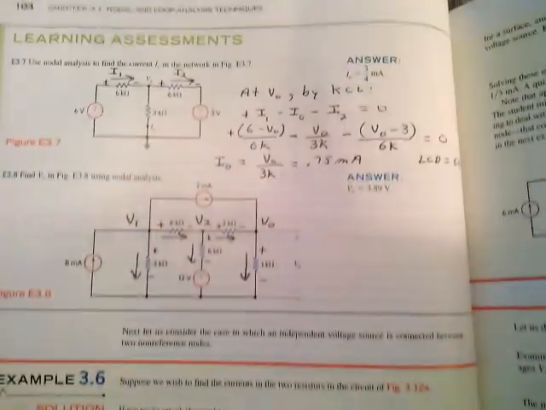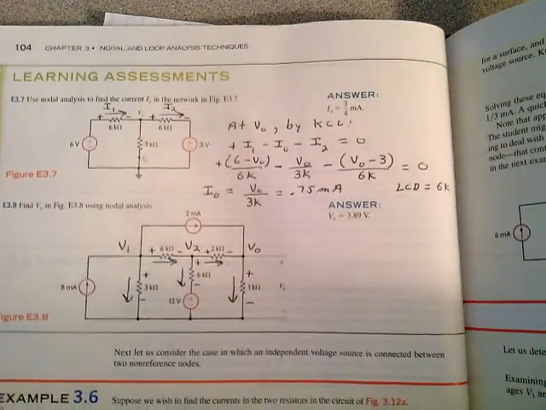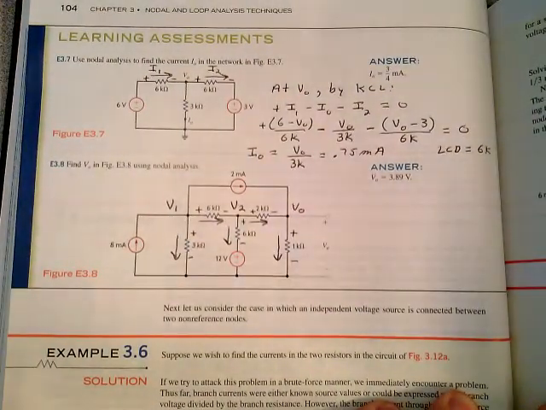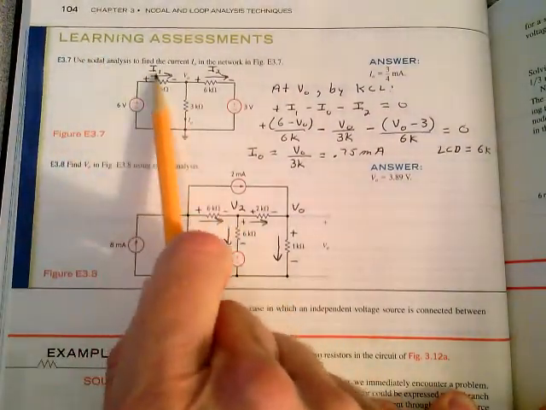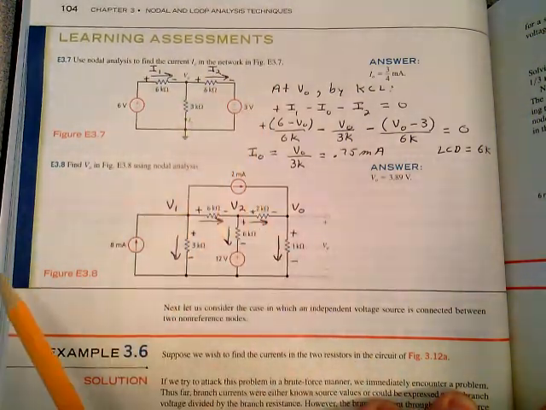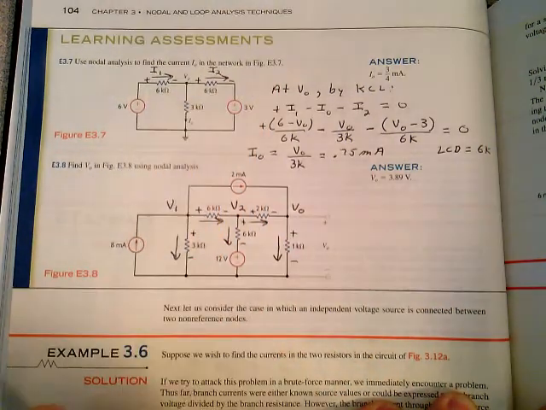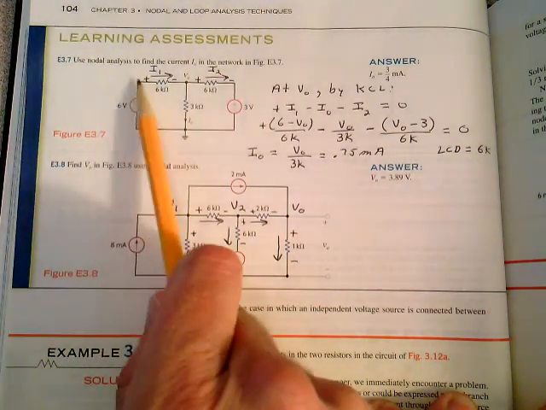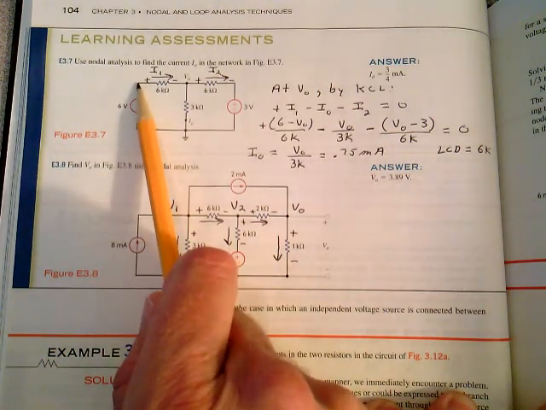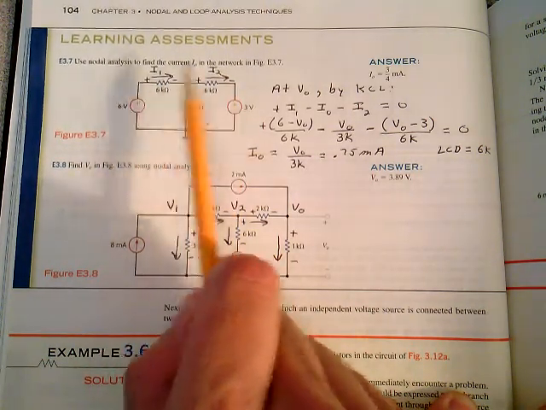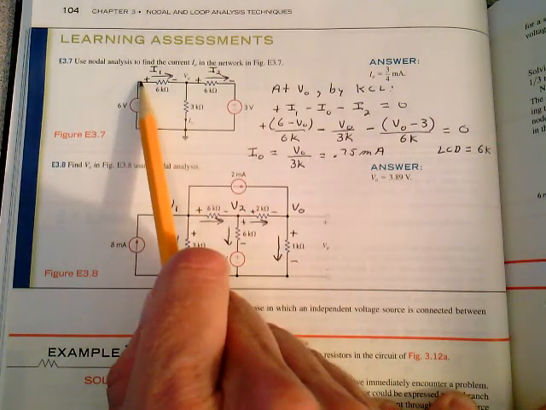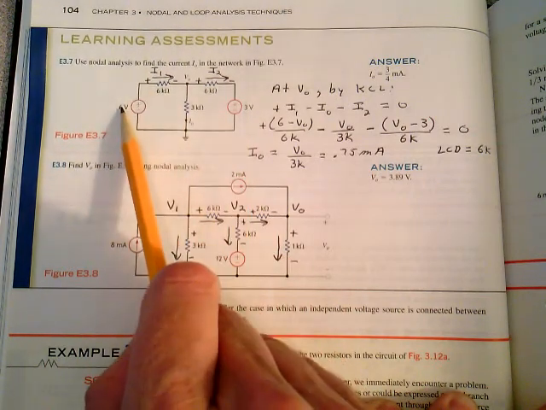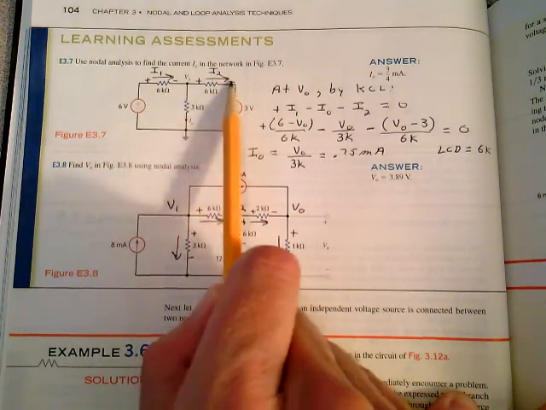E3.7 and E3.8, I'm going to point those out real quick to you. If you can do problems like this, you'll have no trouble on the exam or the quiz. Notice here, use nodal analysis to find I out in the network. I assign two currents. I didn't have to make this a node here. You could call that V1 and that V2 if you want to, but why call that V1 whenever that voltage is 6 volts? Don't put variables in you don't need.